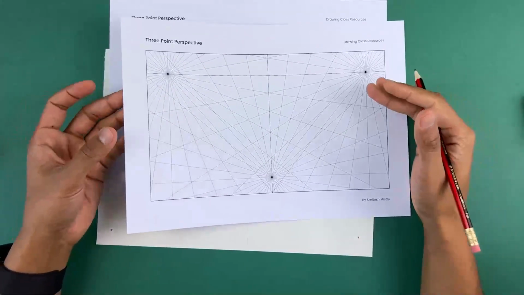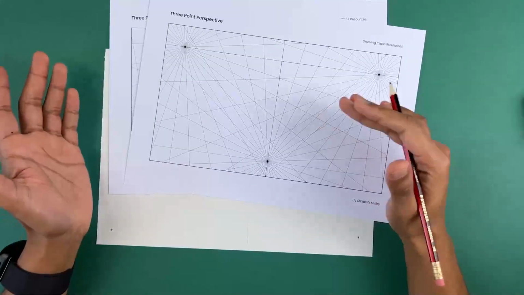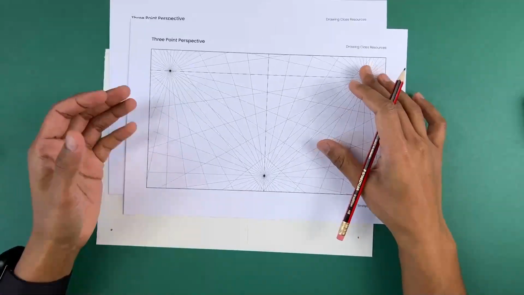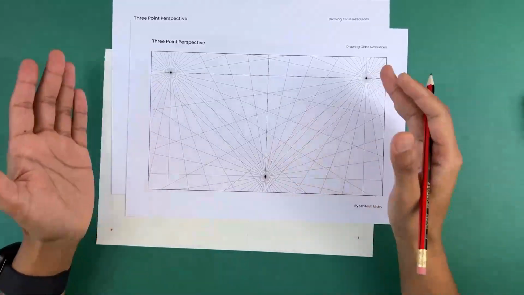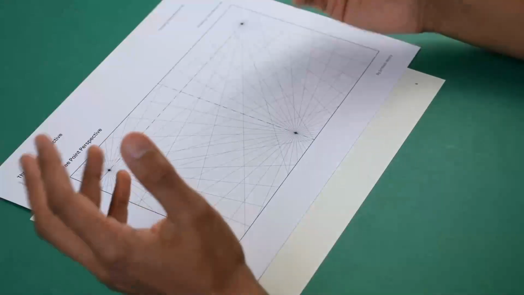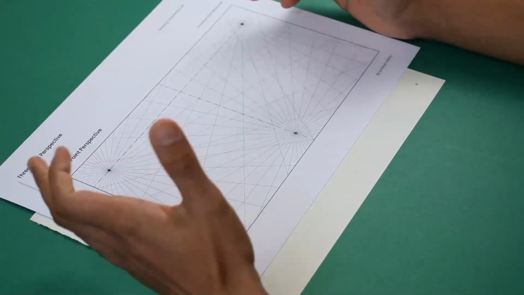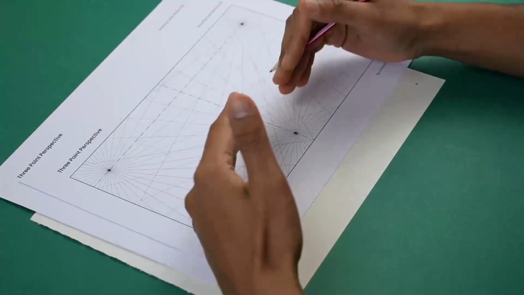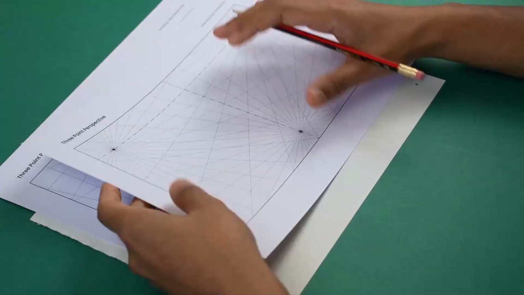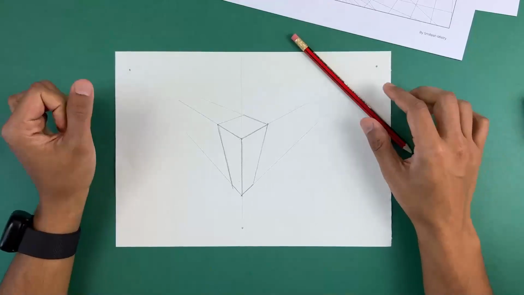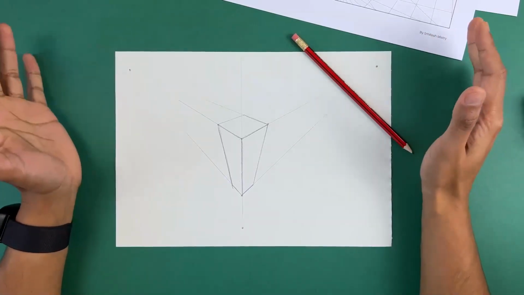So when you are constructing drawings in the future, which we will get to later on in this class, it's important to know where you want the object to be and how you want it to look. Say for example, you're drawing a tissue box, or a lamp, or a character, anything. You want to make sure that it matches within these guidelines. So that's the main demonstration for 3-point perspective.